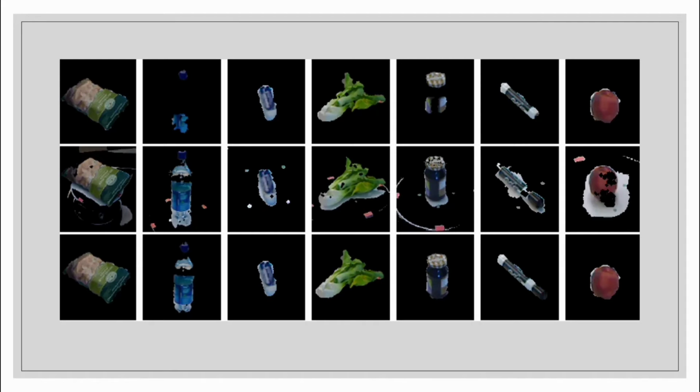These pictures are examples of segmentation. From left to right: bag of chips, water bottle, eraser, leafy vegetables, jar, marker, and pitcher. Segmentation using depth only, top row. Visual segmentation via background subtraction, middle row, and combined depth and visual segmentation, bottom row.